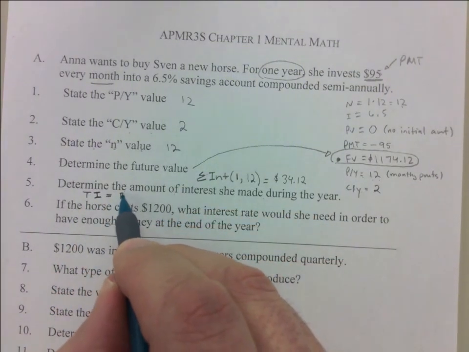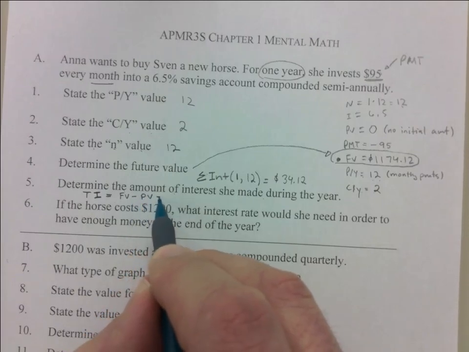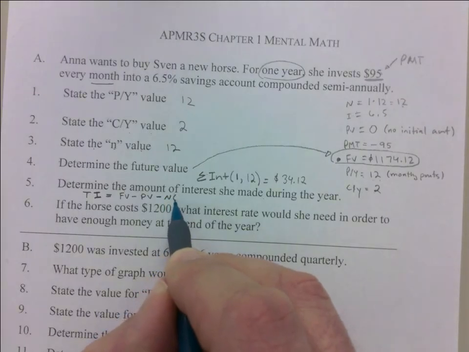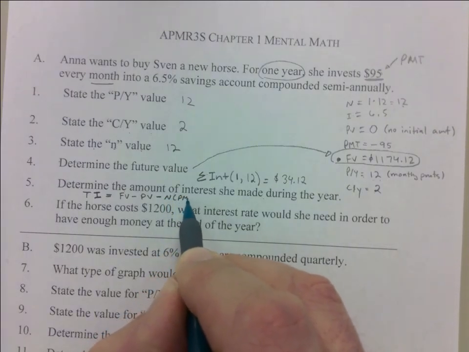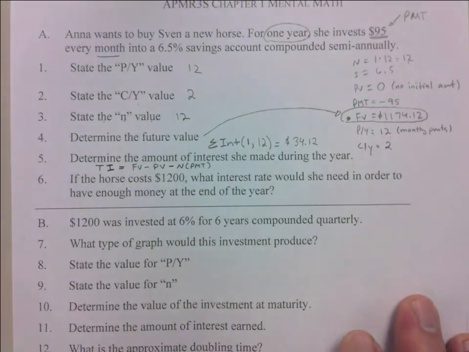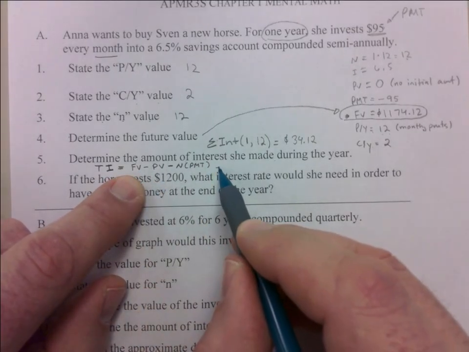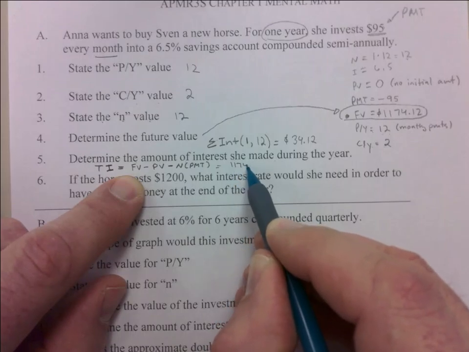You take your future value minus the present value minus n times whatever the payment is. So you're essentially taking your future value, which is 1174.12.